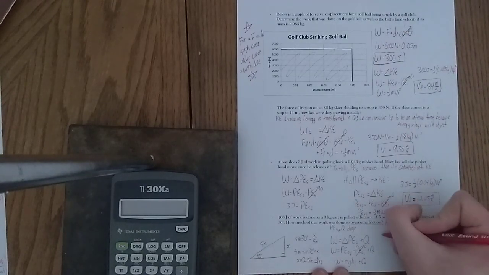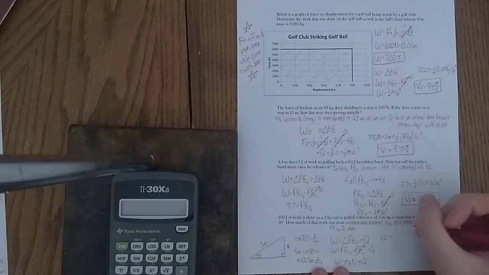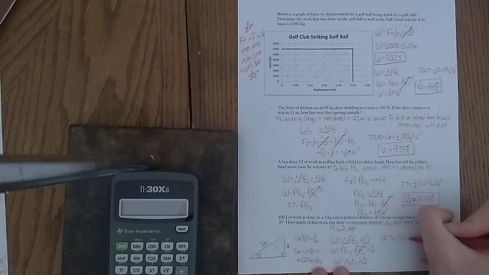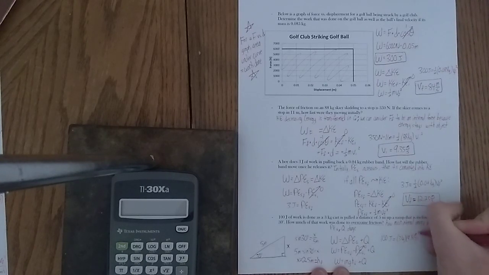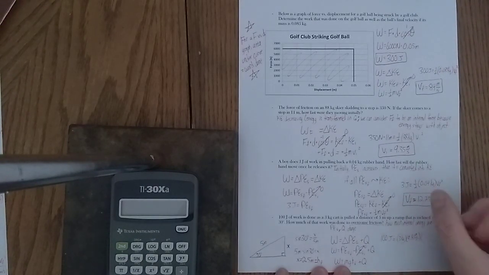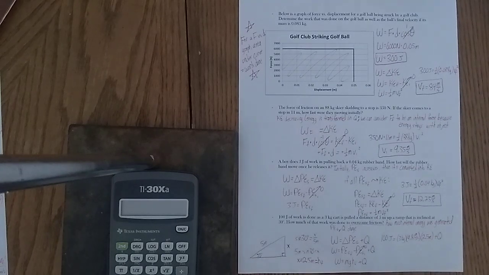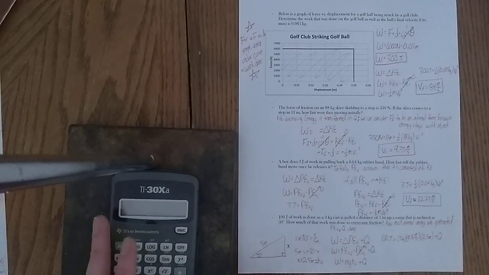Now we just plug in. 100 joules of work were done. This is a 3 kilogram cart. The acceleration due to gravity is 9.81 meters per second squared. The final height is 2.5 meters. We are looking for how much internal energy was generated, how much energy was needed. Since 100 joules of work was done, how much of that went into overcoming friction? How much internal energy was generated?